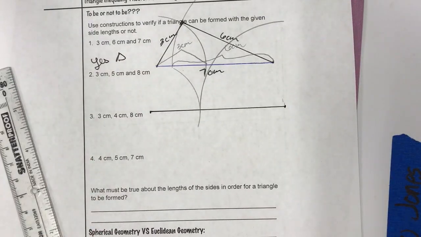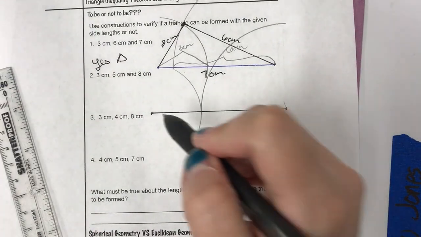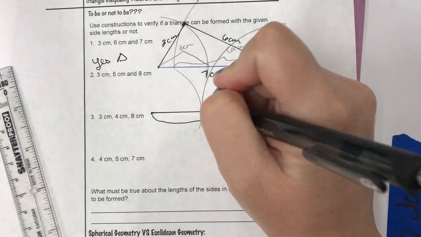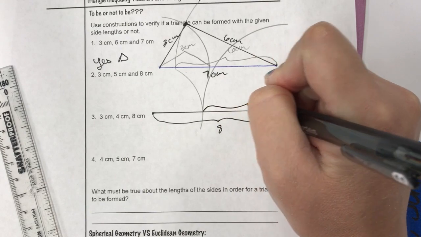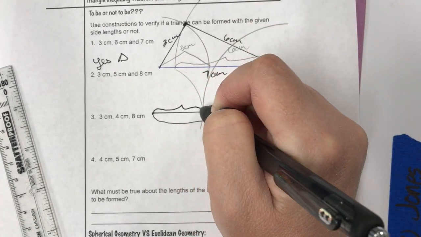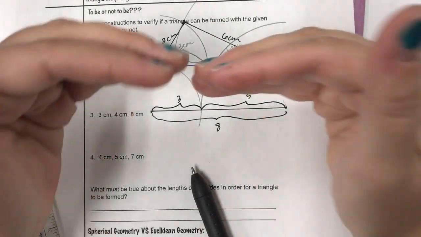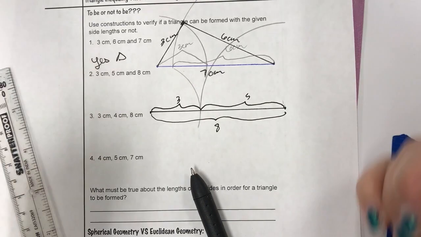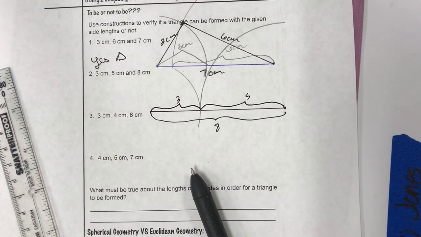And what should happen with this one, since the overall length is 8, and this is 5, and this is 3, the minute they lift up off the line, they're no longer touching. And so these are not creating a triangle.